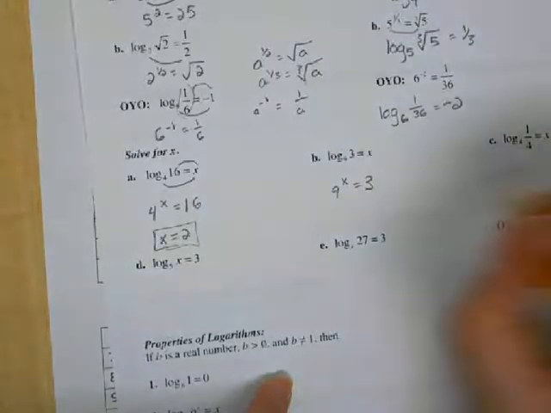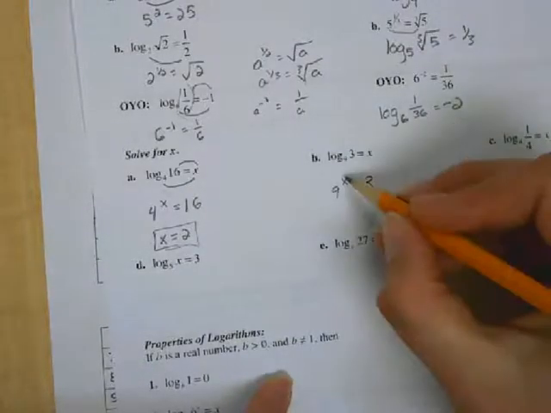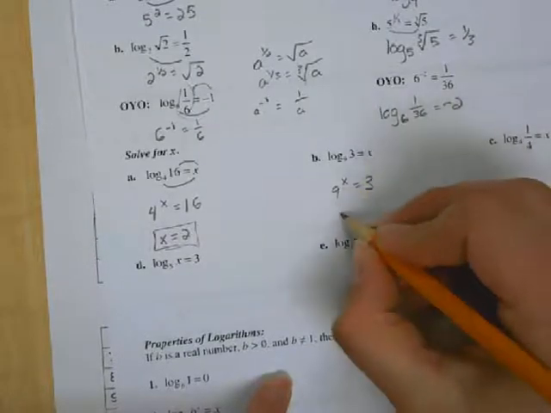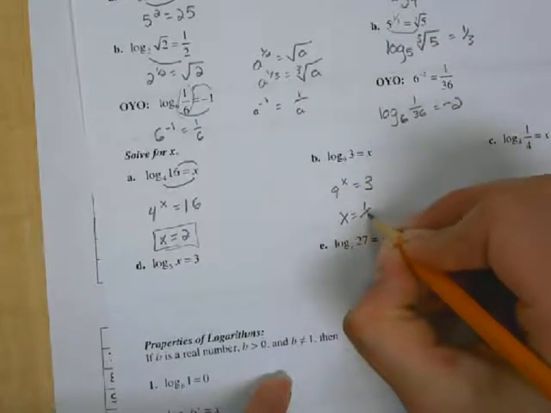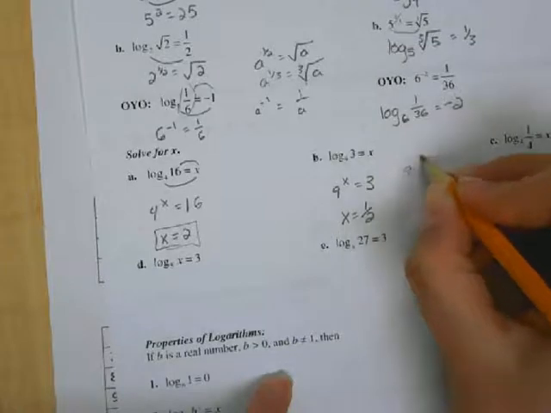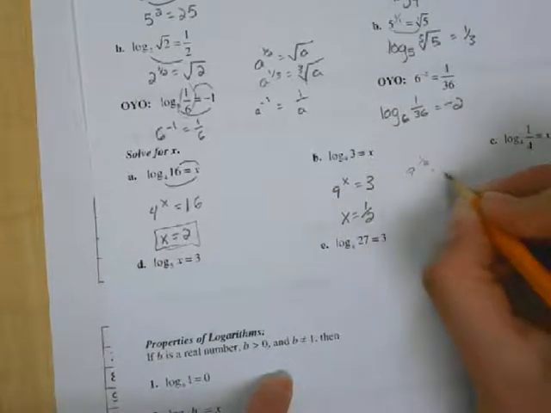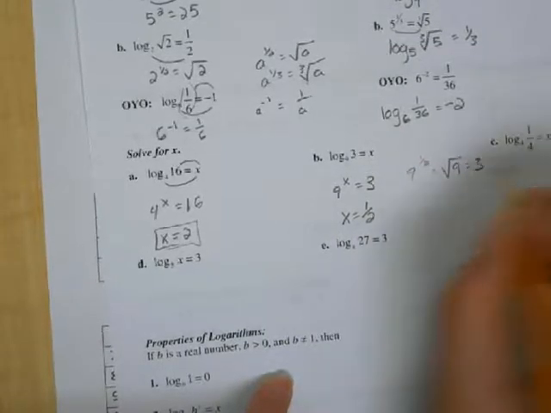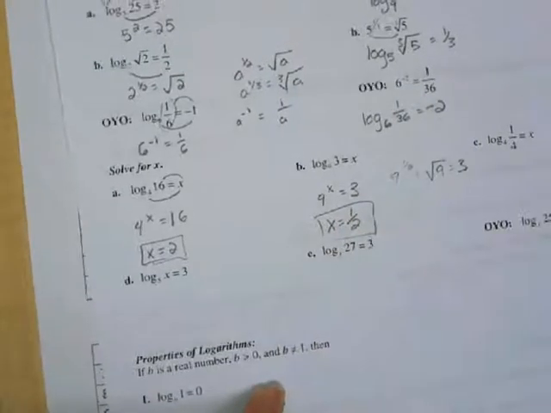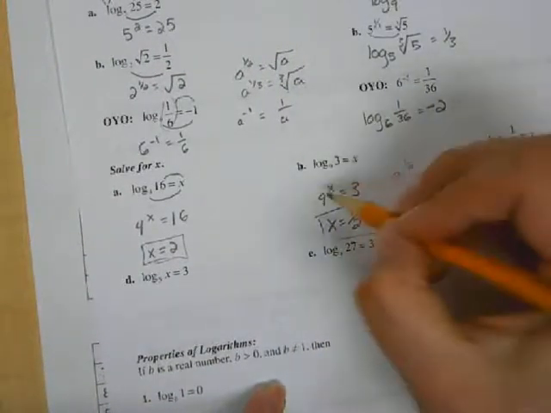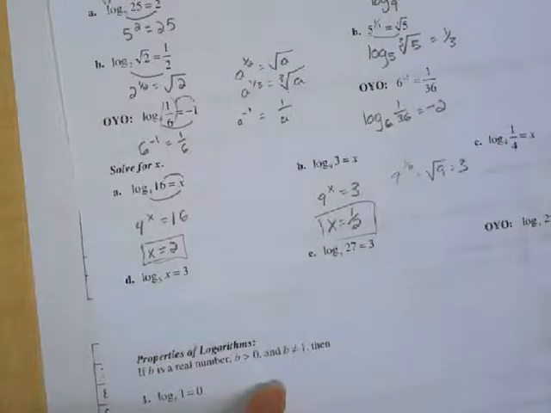So when I see a whole number, I should be thinking fraction exponents. For instance here, if x is 1/2, that's like saying 9 to the 1/2 power, which is the same as saying the square root of 9, which is equal to 3. So x has to be 1/2. So that's how we go from larger numbers down to smaller numbers, not counting fractions.